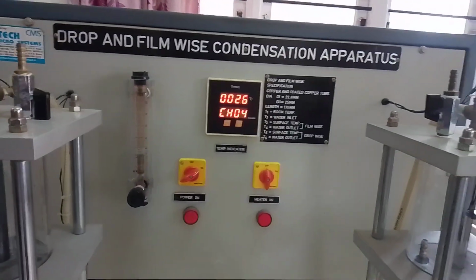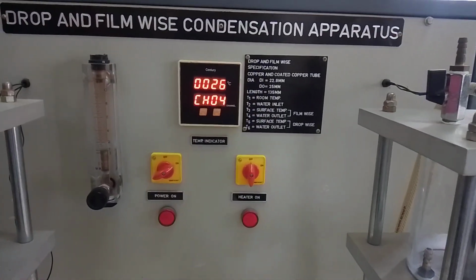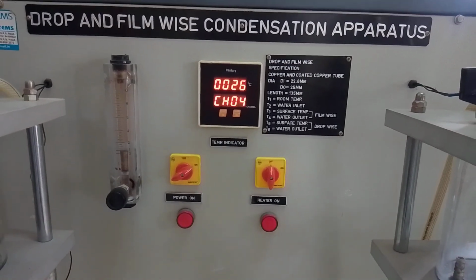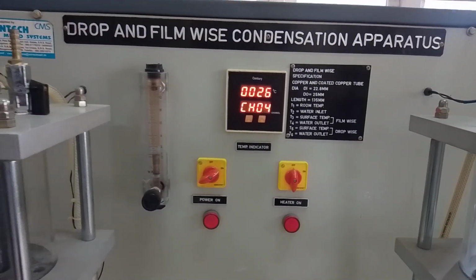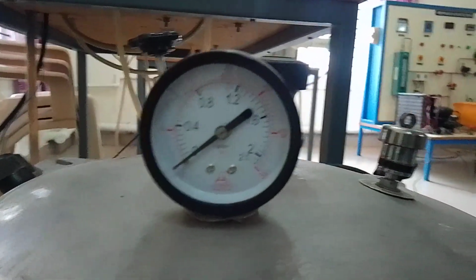So then switch on the water heater to generate the steam. Wait till the steam pressure rises to 0.5 kg per centimeter square. From this pressure gauge we can identify it. So we need to wait till the pressure reaches 0.5 kg per centimeter square.